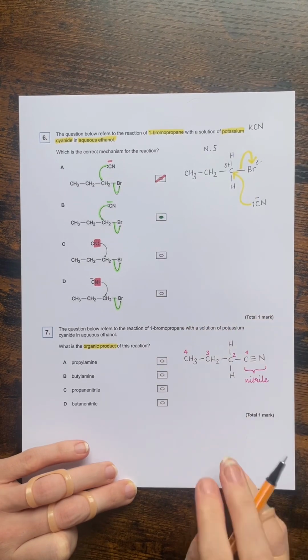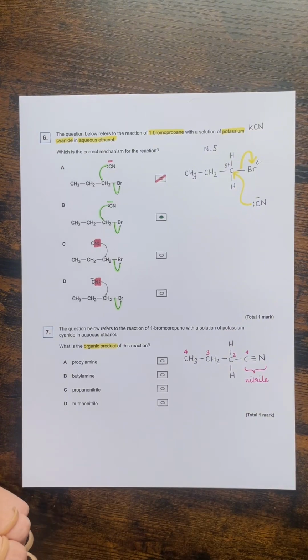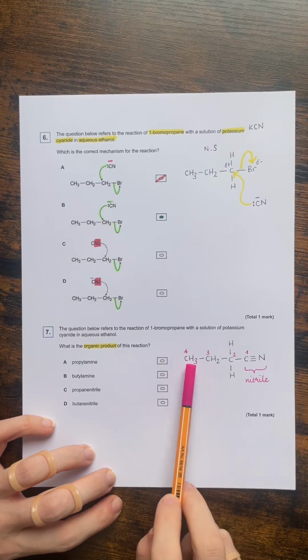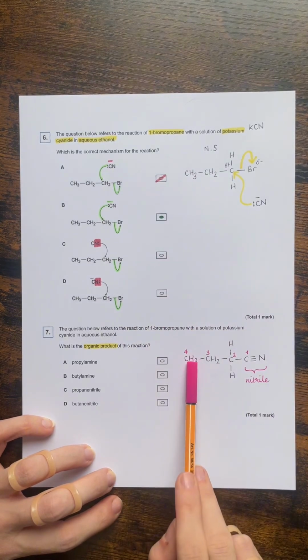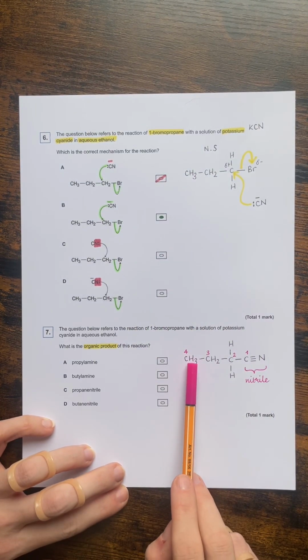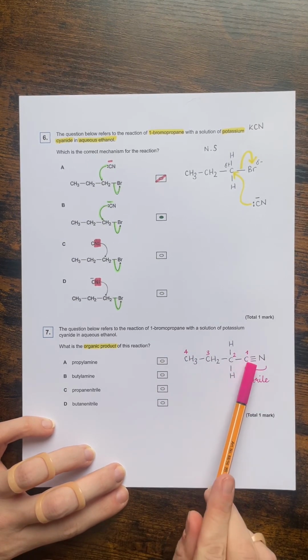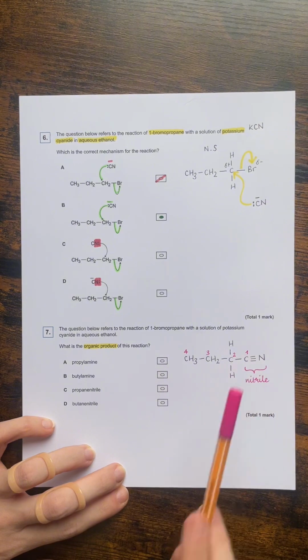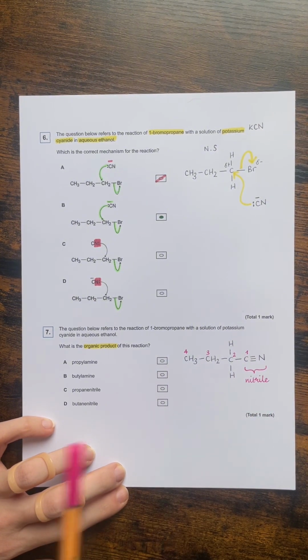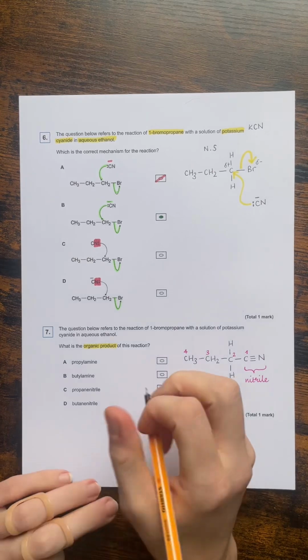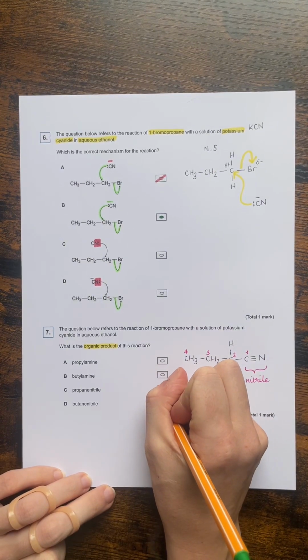And just in case there is ever anything else bonded onto this chain, so let's say we had another bromine atom on the other end of the initial reactant, we would need to show the position of that extra bromine in relation to the carbon of the nitrile group. So we always count away from the carbon in the nitrile group, and that carbon 1 there is included in the name of the longest chain. So this will be option C, which is butanenitrile.